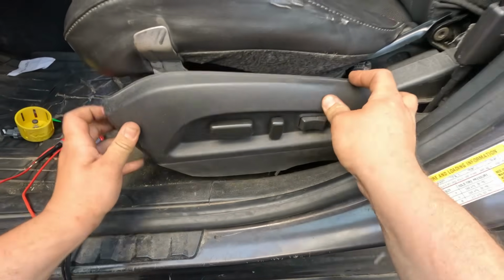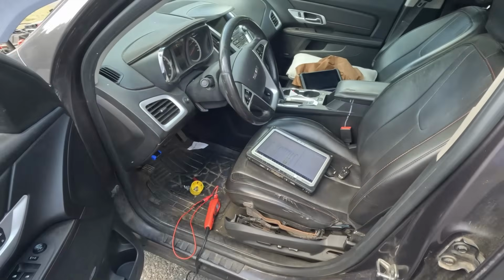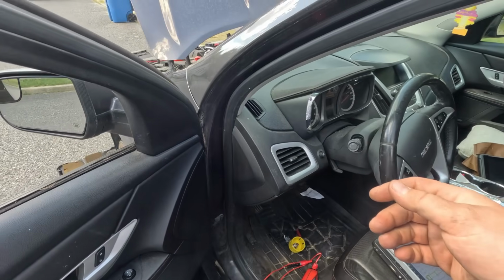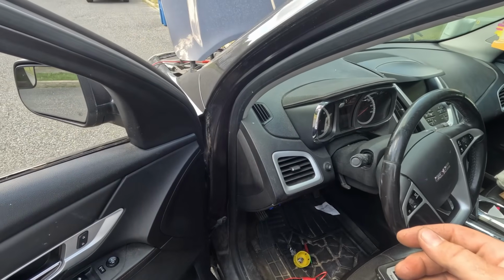All right, it needs a switch and a catalytic converter. What else? Valve cover gasket and spark plugs.